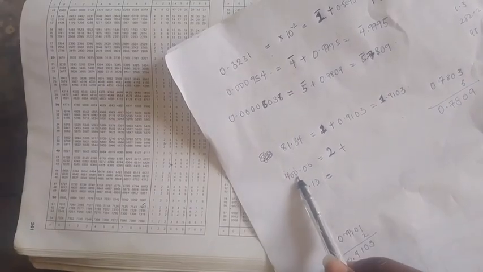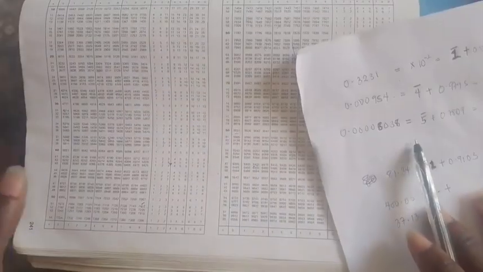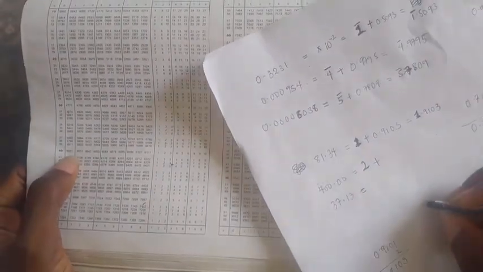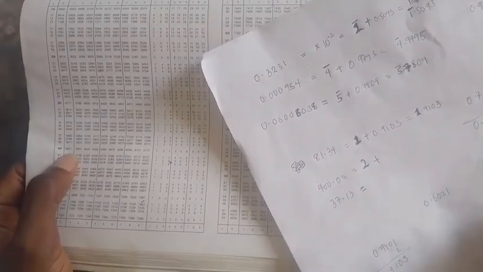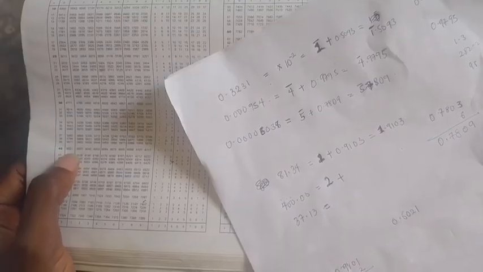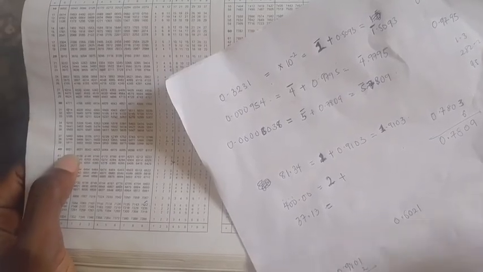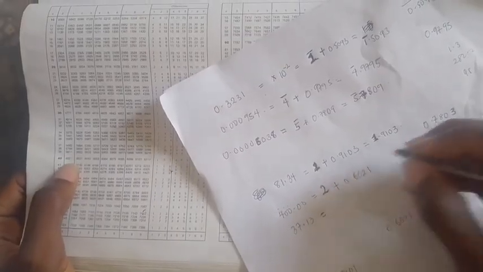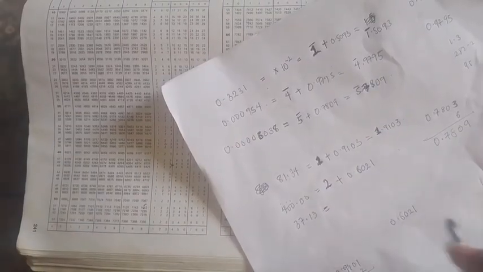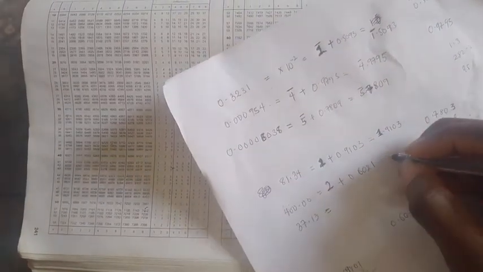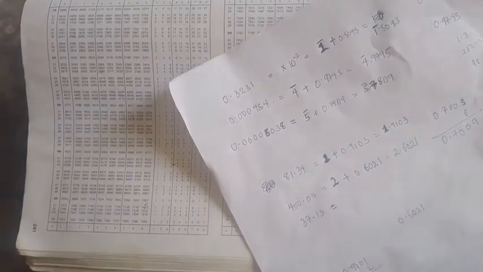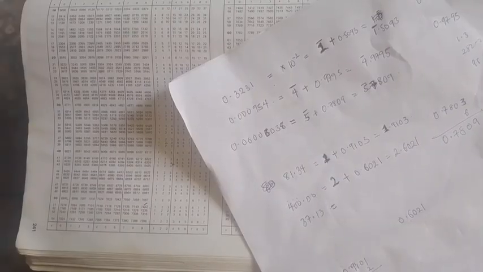So 2 plus 40 under 0 with a difference of 0. So 40 under 0 is what? 0.6021. With a difference of 0, what do we have? We have the same value. So you have 0.6021. Now, this gives us 2.6021. Moving very quickly to the value of this.